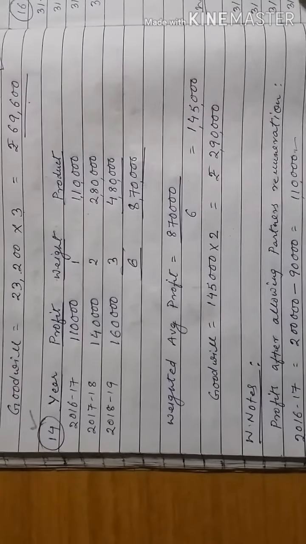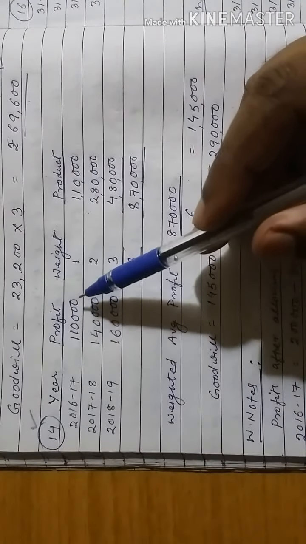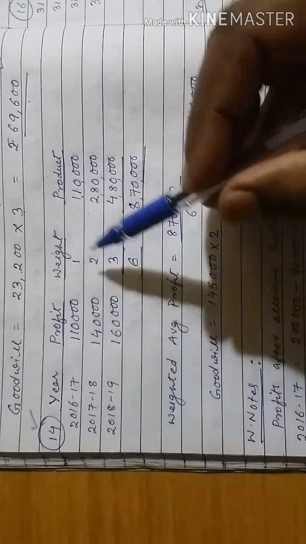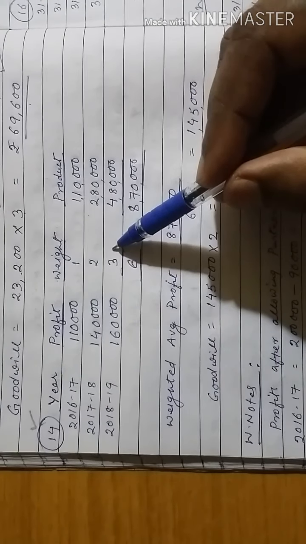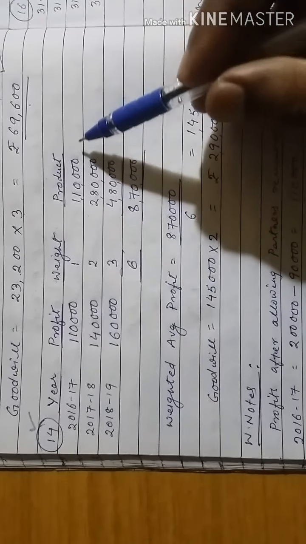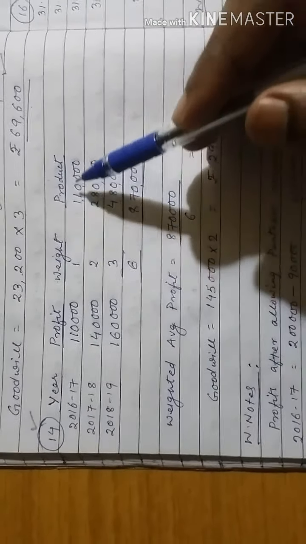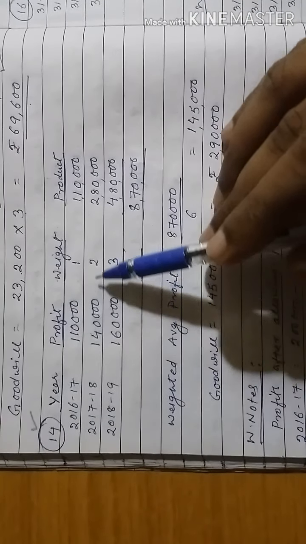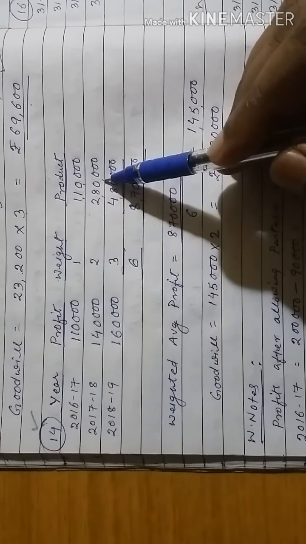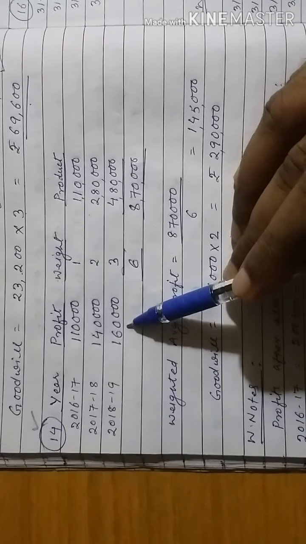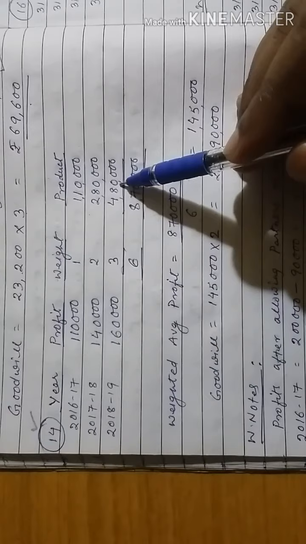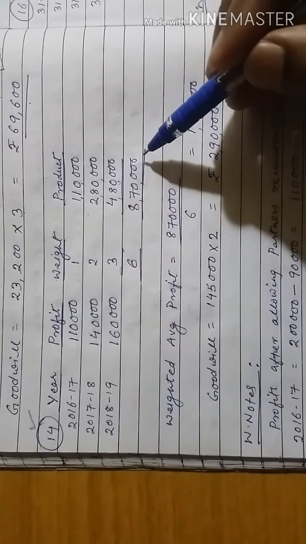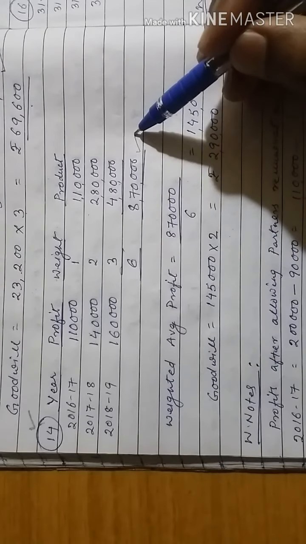Now come to the solution. So these adjusted amounts are written as profits. Weights 1, 2 and 3 are given. You can see in the question. The product is 1,10,000 into 1, 1,10,000. Then 2017-18, 1,40,000 into 2, 2,80,000. Then 1,60,000 into 3, 4,80,000. And if you add the products you will get rupees 8,70,000.